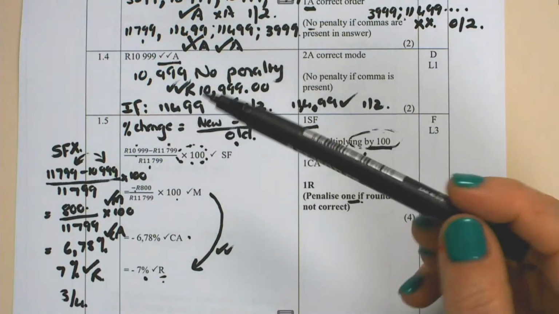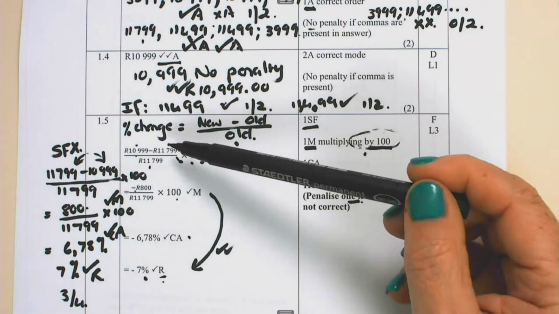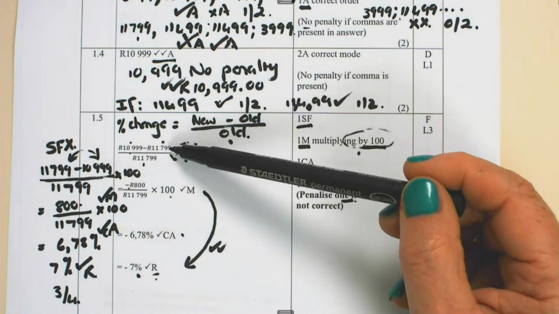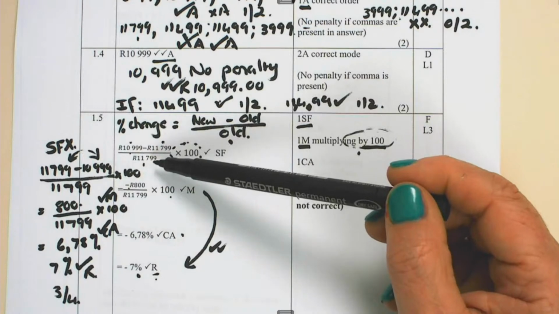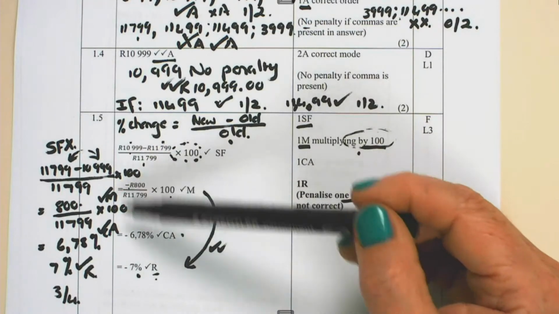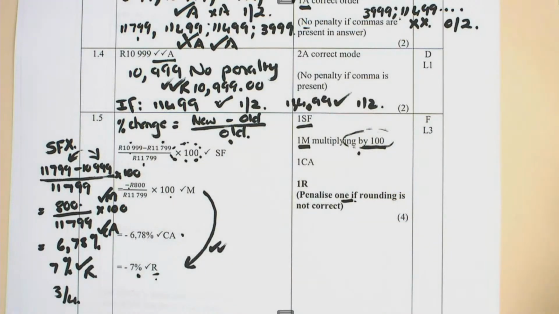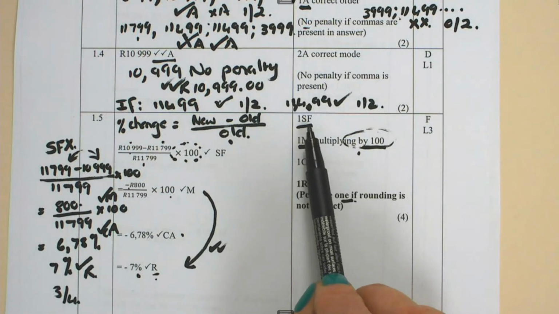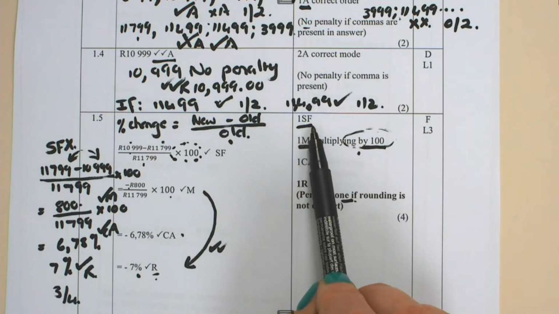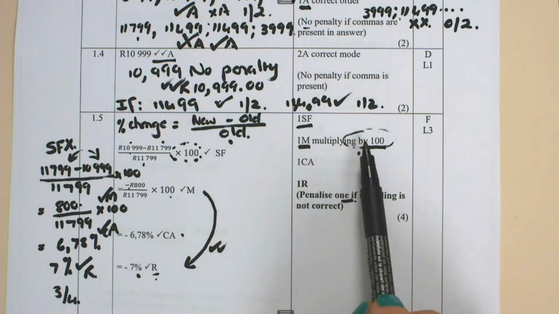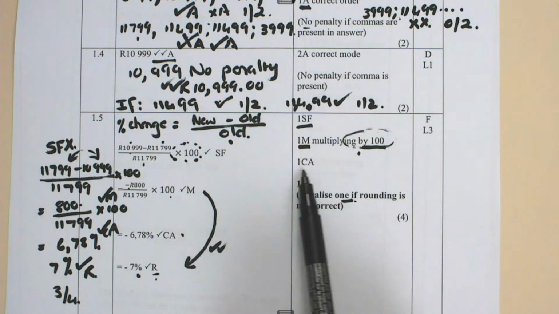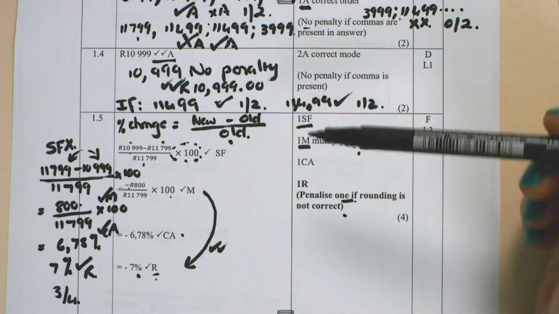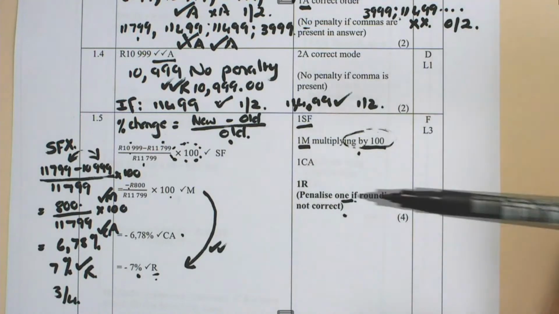Then you have learners who write here the things correctly. They write 10999 minus 11799 over 11799. But when it comes here, suddenly it becomes positive. We are not going to penalize that learner. And the reason for it is, if you look at the marking, you are going to see that one is given to SF, one is given to multiplying by 100, one is given for the CA, and one is given for the rounding. There is thus no place to penalize for the negative number.